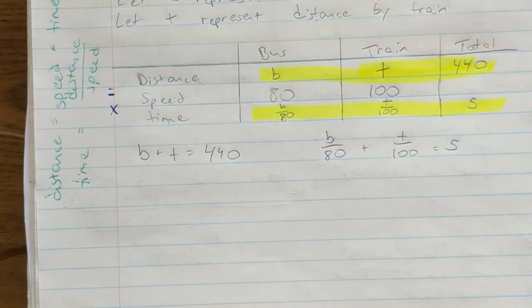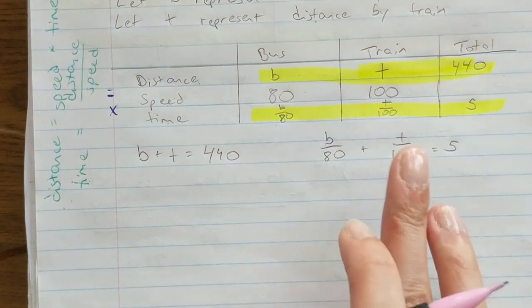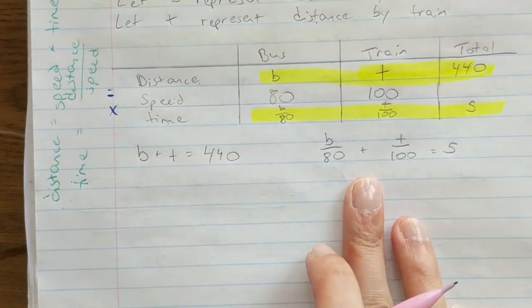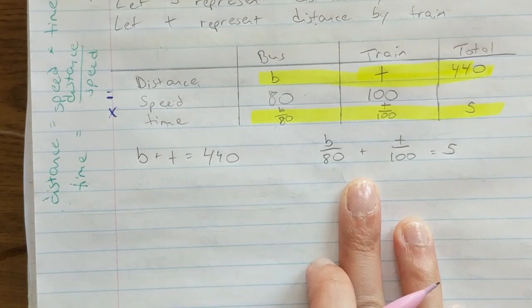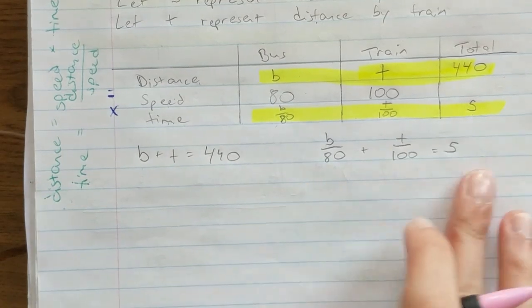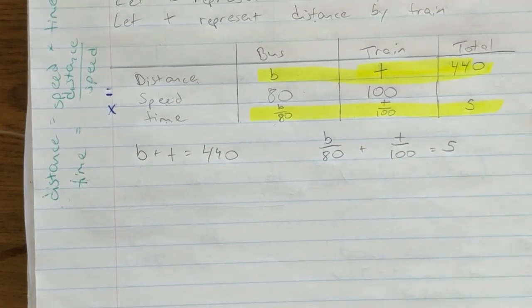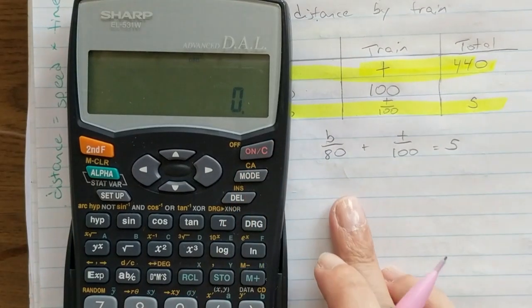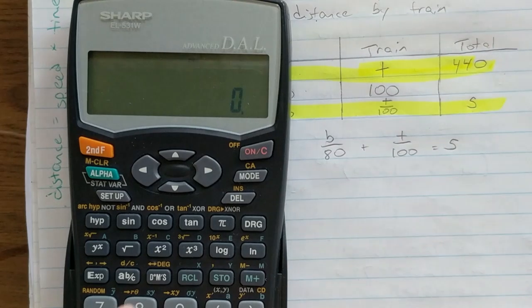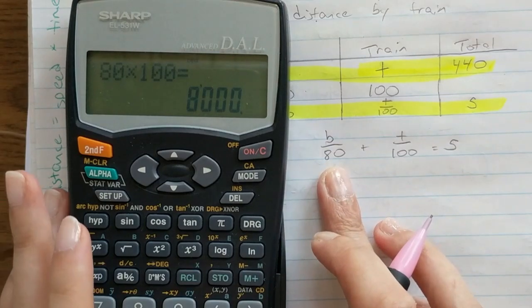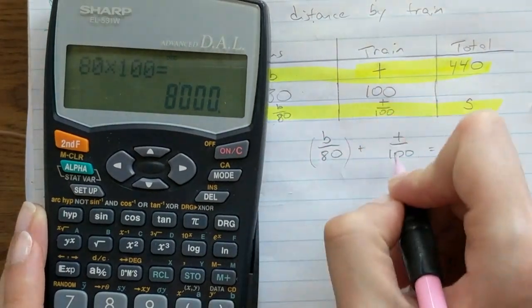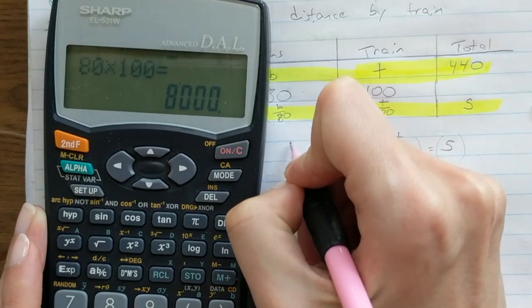Now we have two equations for our two variables, and now it's just a matter of solving. I'm going to start by manipulating our second equation just to clear it up. No one ever likes working with fractions, so we are just going to deal with those right away. I'm going to go the easy and lazy route and multiply everything by our two denominators multiplied together. I'm not going to try to find a common denominator. I'm just going to multiply everything by 8,000.